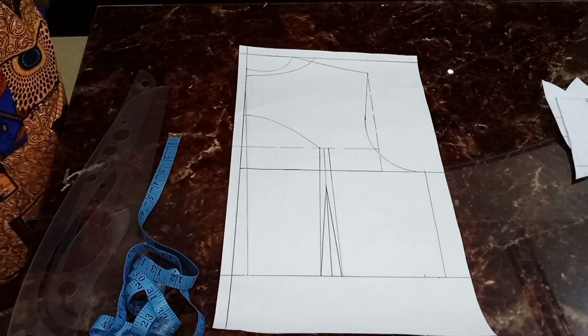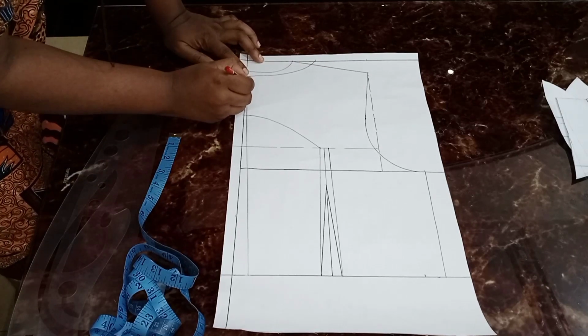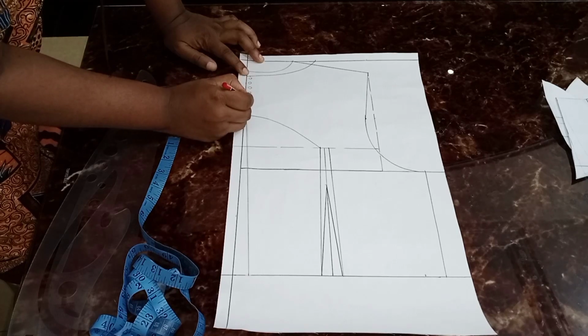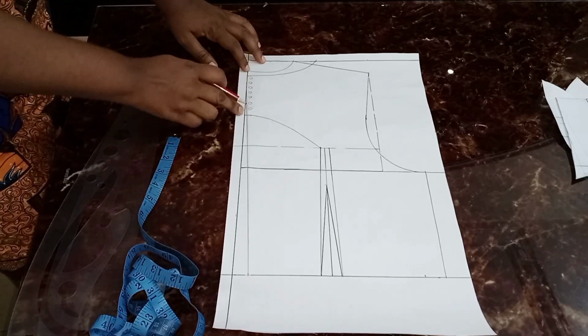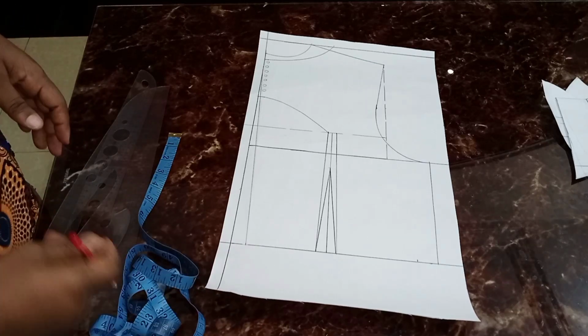Remember, that's the style I want. You can go ahead and do yours. Now I'll be using cover buttons on that side. All right, so I'll make cover buttons maybe about 5 or 6. Okay, and here we have it.